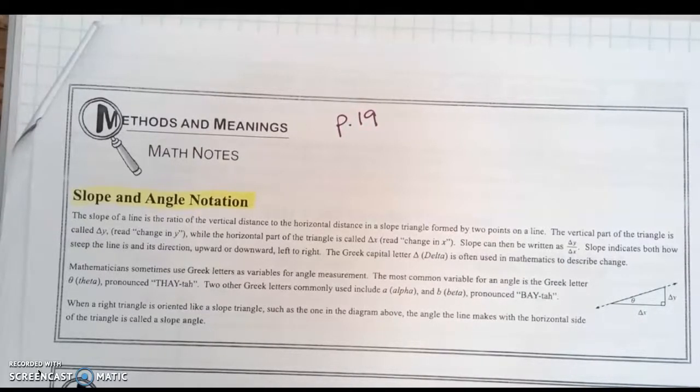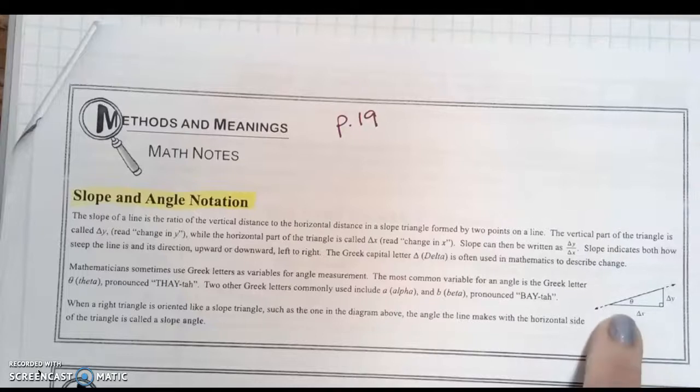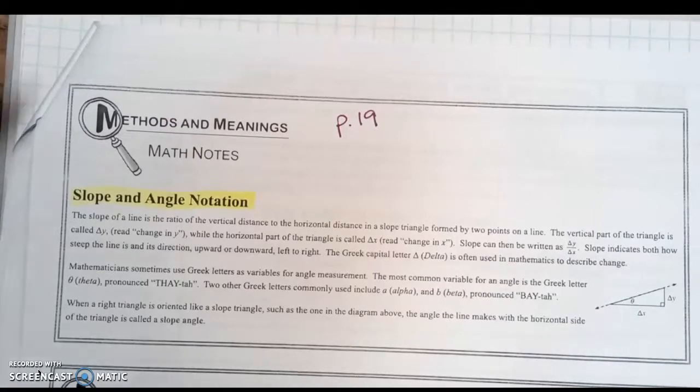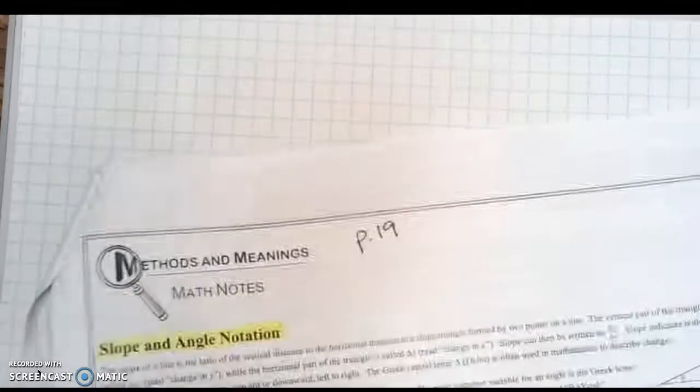When a triangle is oriented like a slope triangle, such as the one in the diagram above, the angle the line makes with the horizontal side of the triangle is called a slope angle. So this little symbol right here is the theta. This is your change in y, and this is your change in x. Go ahead and flip back to page 17.